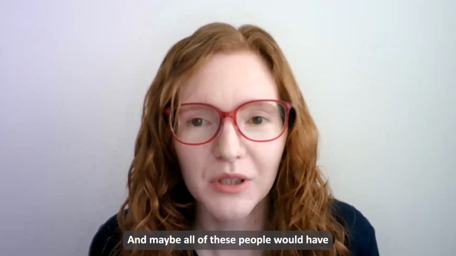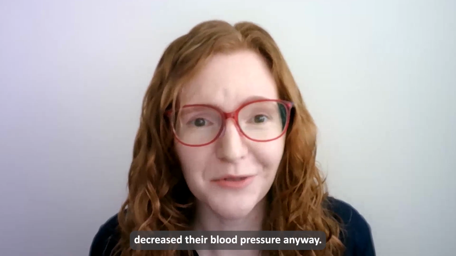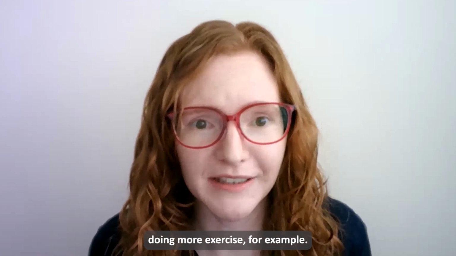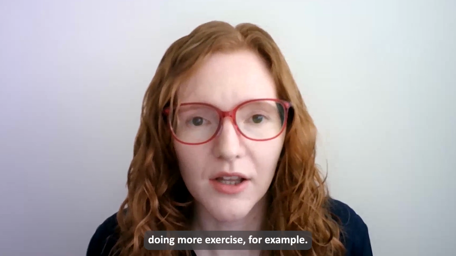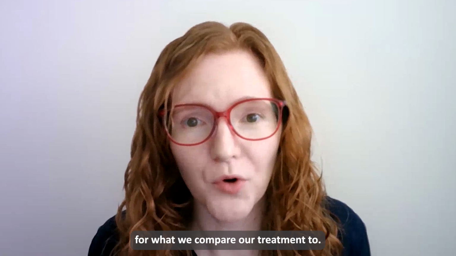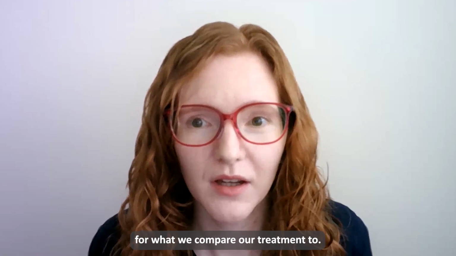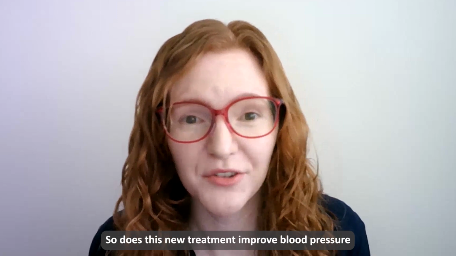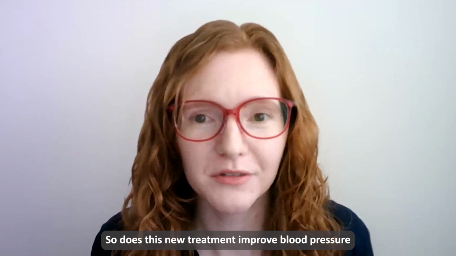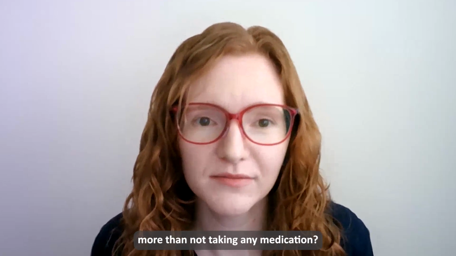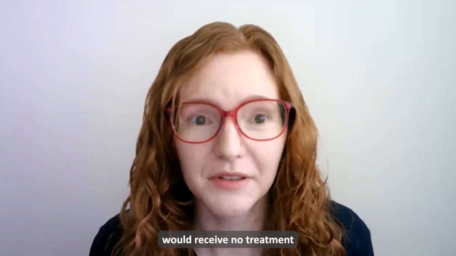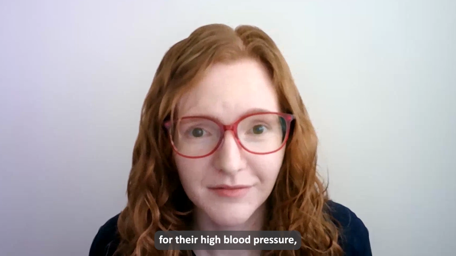And maybe all of these people would have decreased their blood pressure anyway. Maybe the test was done in summer and they all started doing more exercise, for example. There are a few different options for what we compare our treatment to. We can compare it to no treatment. So does this new treatment improve blood pressure more than not taking any medication? In medicine, that's not always a good comparison, because that means that some people would receive no treatment for their high blood pressure, and that's not good.